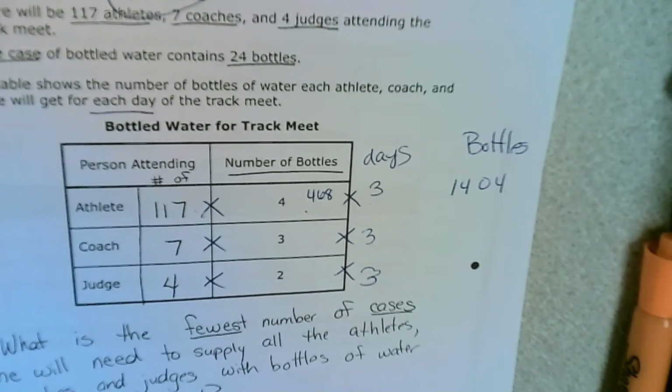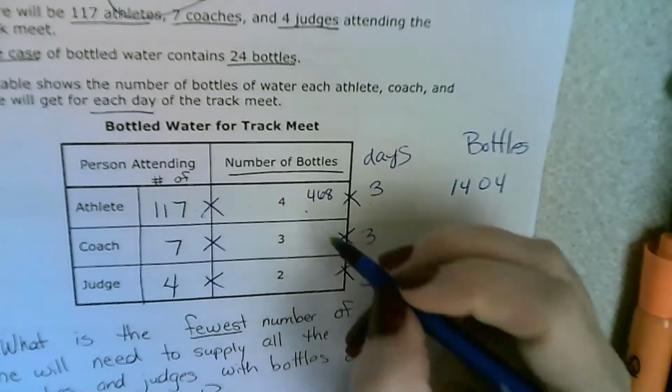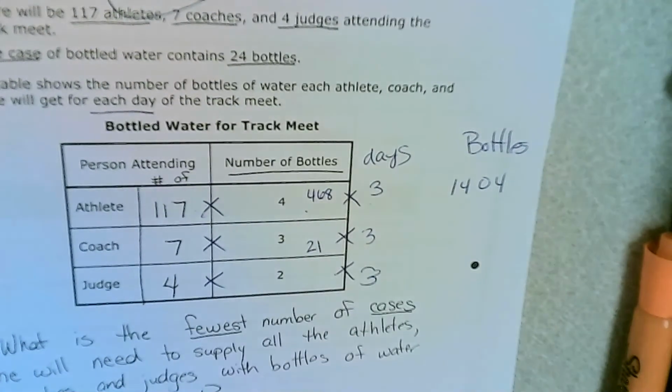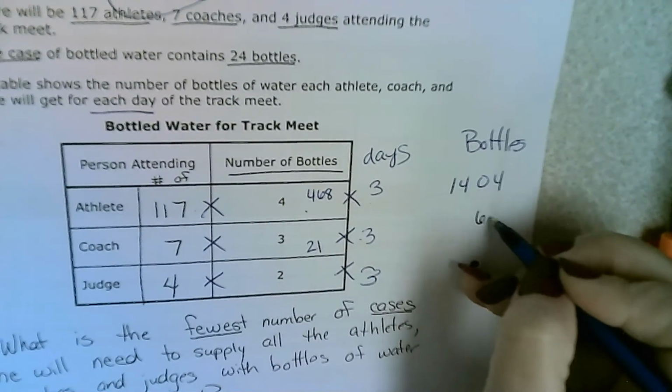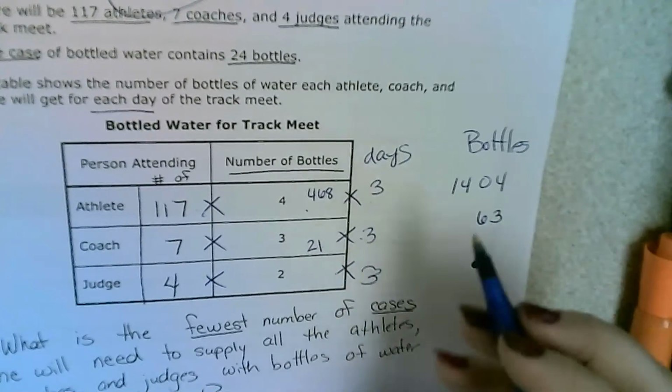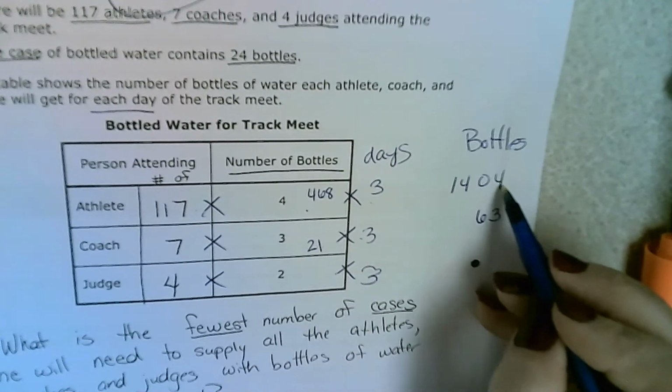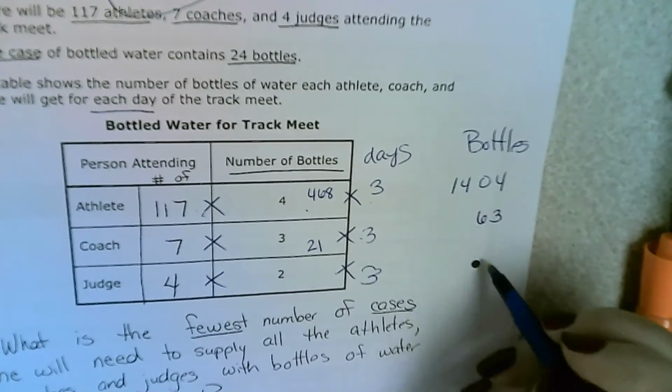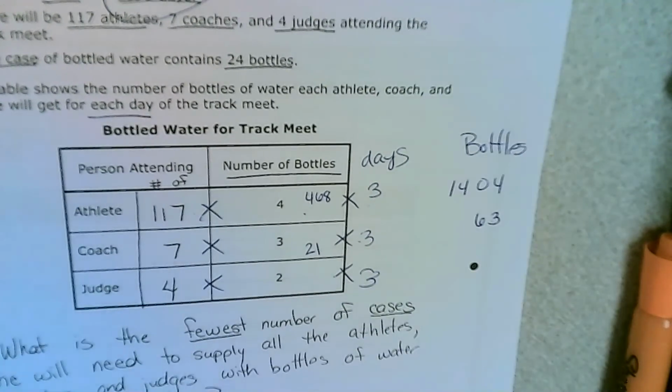Now the next one. 7 times 3 is 21. And then 21 times 3 is 63. Notice I'm going ahead and keeping these lined up. I'm not just writing numbers willy-nilly. I'm lining up the 1s, I'm lining up the 10s, because I'm going to need to know total bottles at the end, and I will be adding them together. So it helps if you keep things lined up in the meantime.